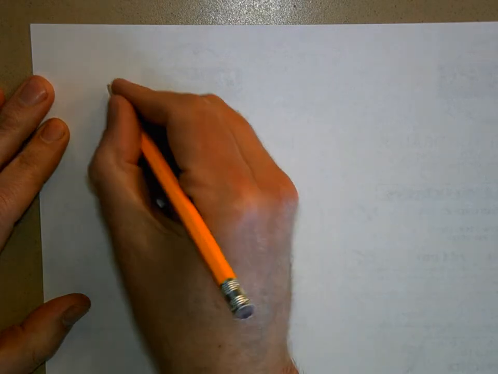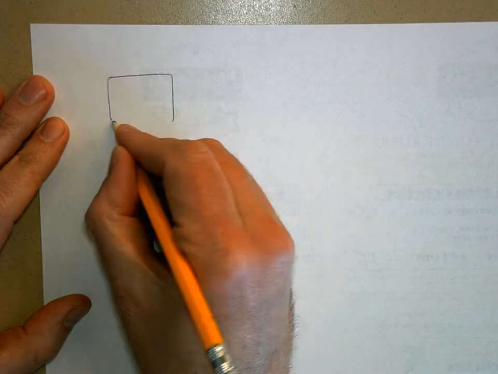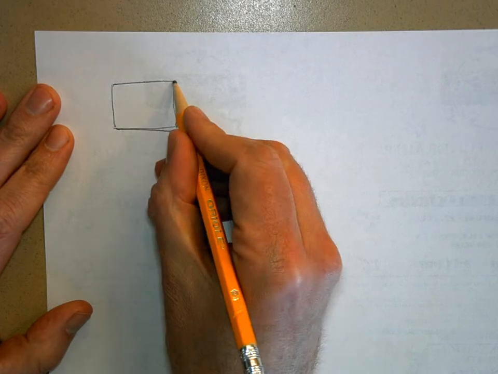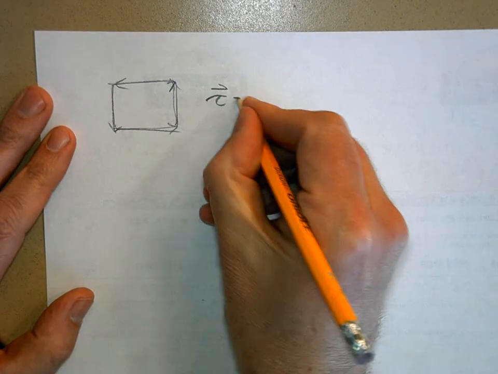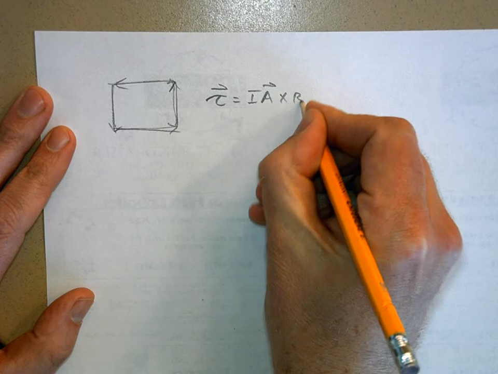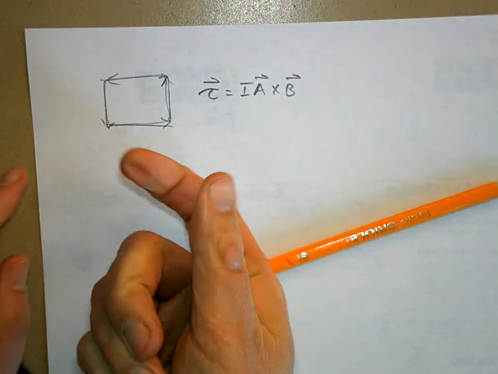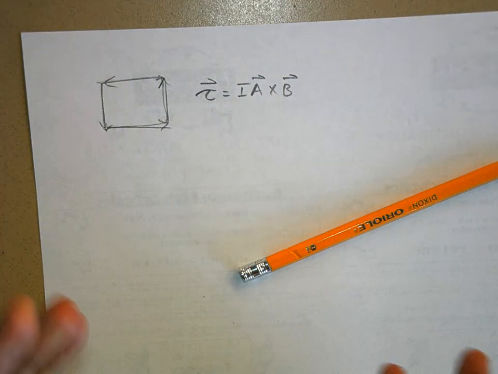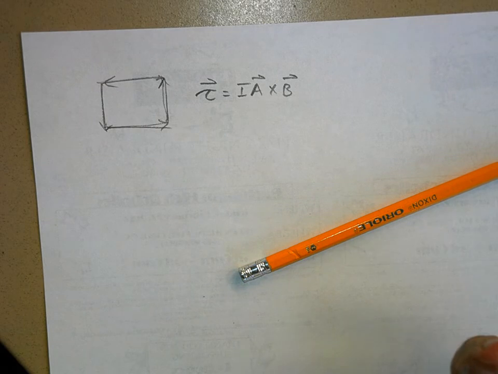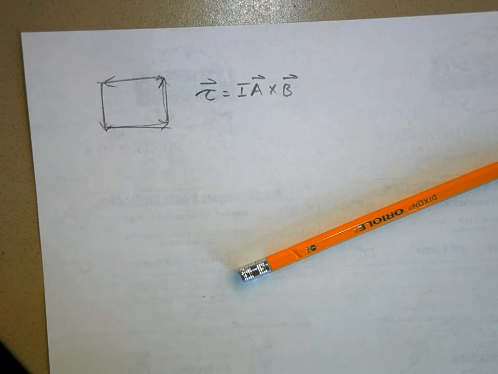Now, if I have a loop with current in it, it turns out to be very convenient to just multiply, well, we just said torque equals IA cross B. Well, think about this. We're talking about steady currents. We're not going to change the current, and the loop isn't going to change shape. I mean, think about a motor. Does a motor change its shape? Does it change its cross-sectional area with time? No. And we usually deal with DC motors. The current is the same. So they don't change in time.